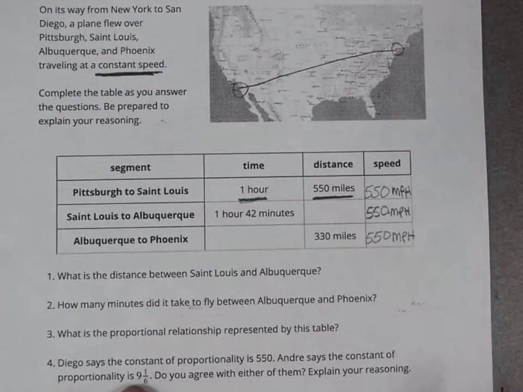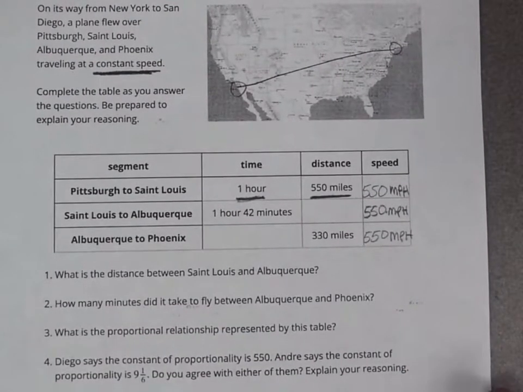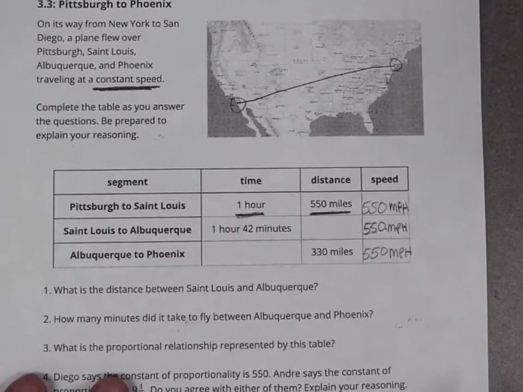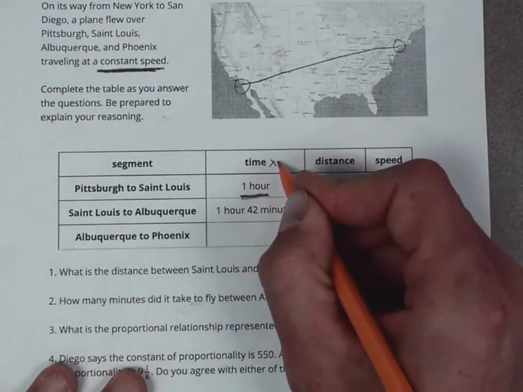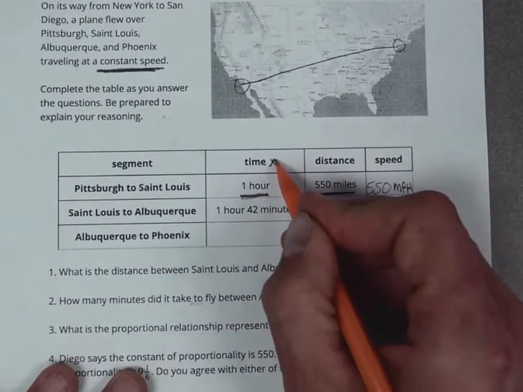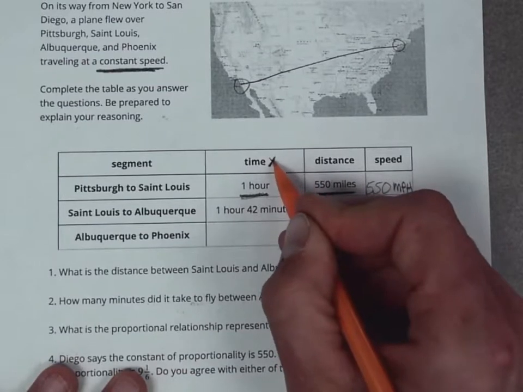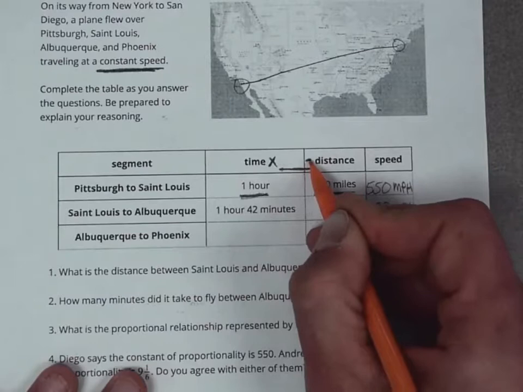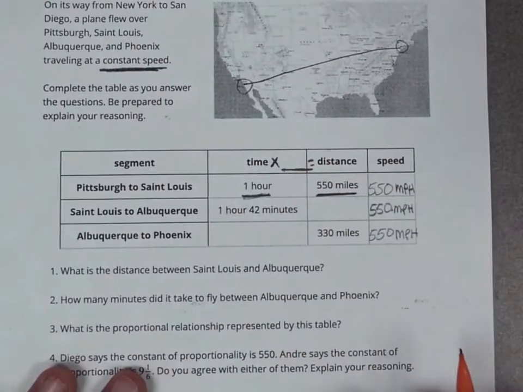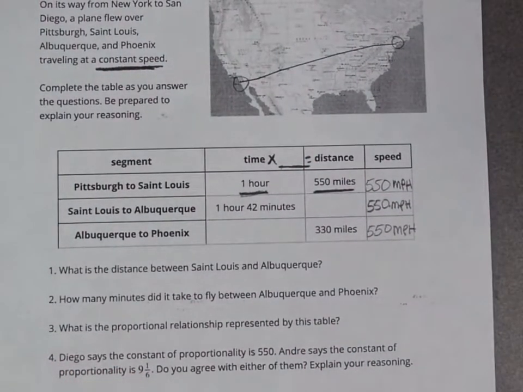All right, so the next thing we need to do is figure out what the constant of proportionality is. Remember, the constant of proportionality is what we are going to multiply time by to get to distance. So talk to your shoulder partners about what the constant of proportionality is. In other words, what do I multiply time by to get to distance? Okay, talk to your shoulder partners. Ready, set, go.